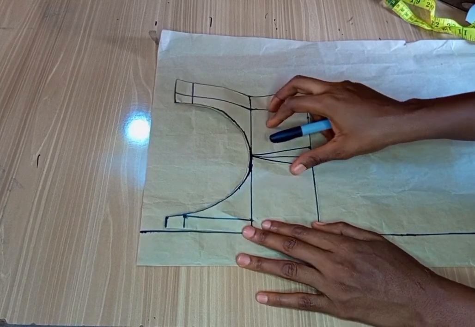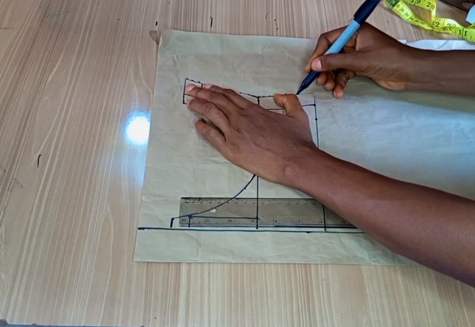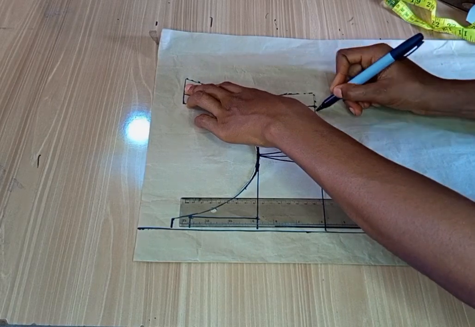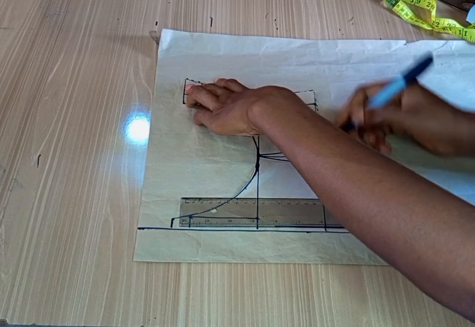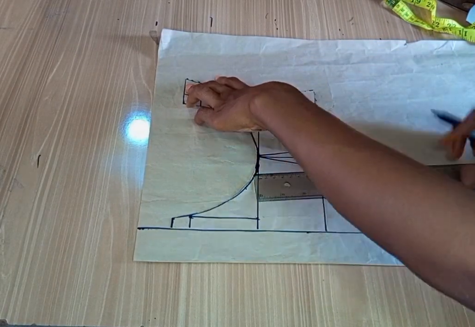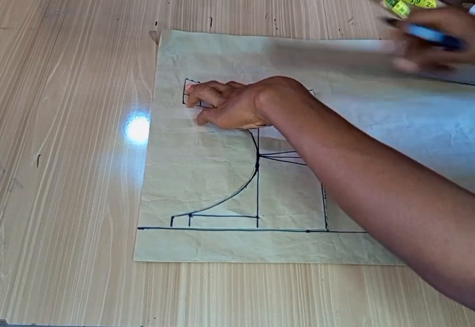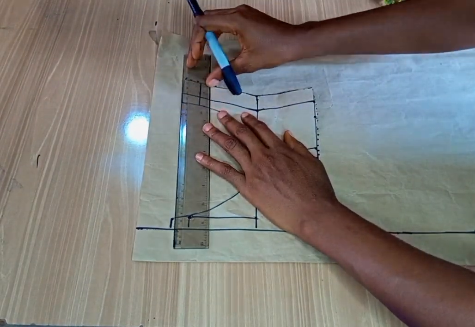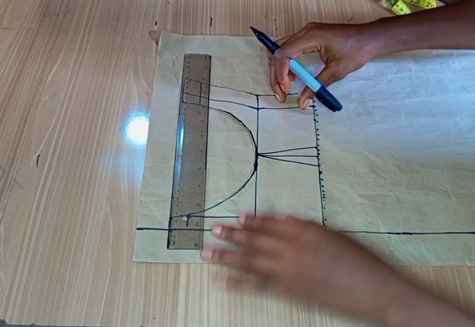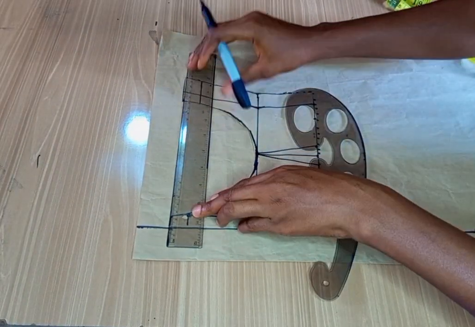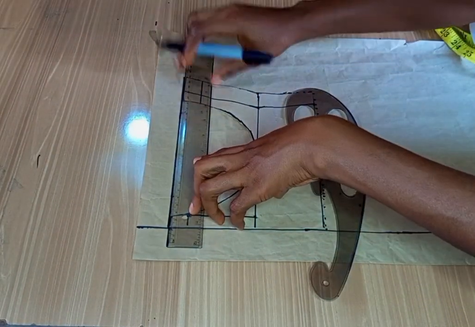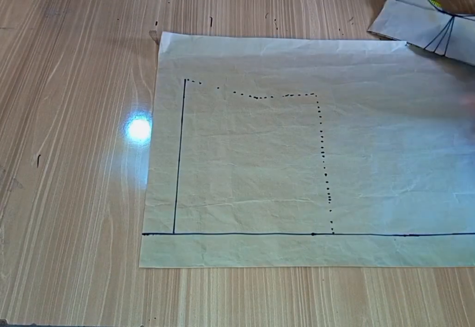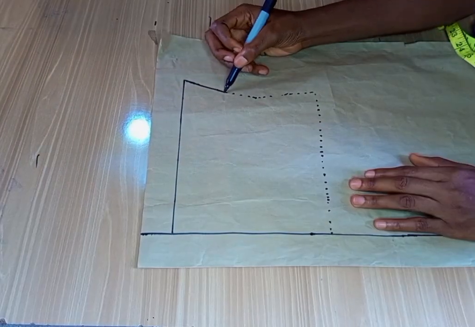Make sure it's touching the line and then I'll trace it out. So we now have our back pattern. I'll just trace it out.